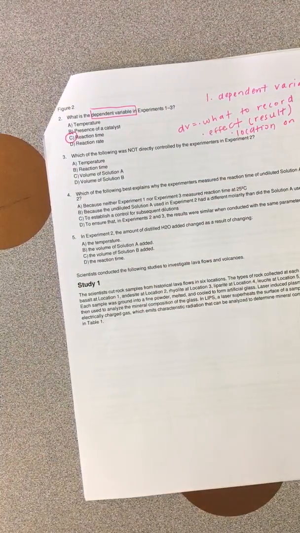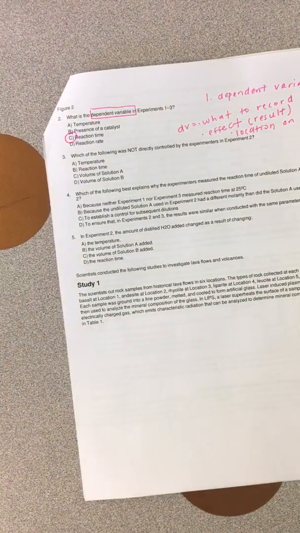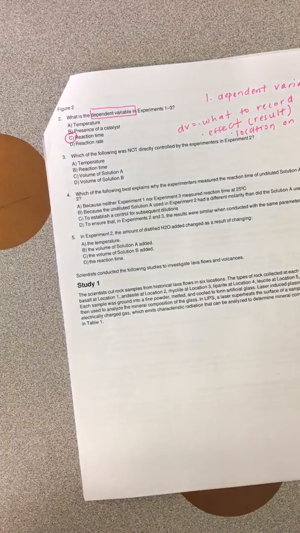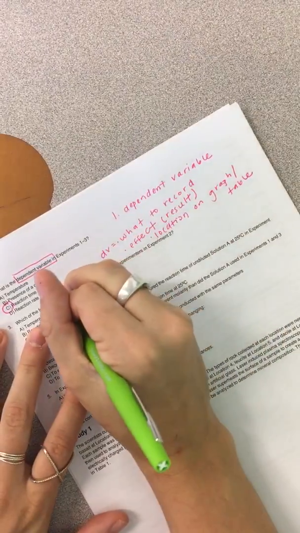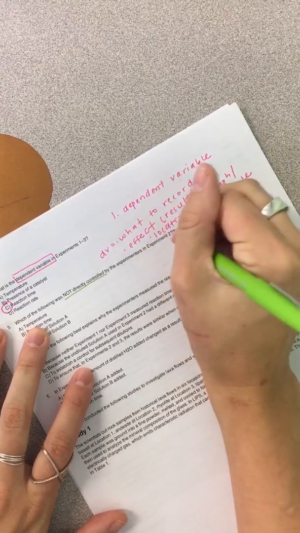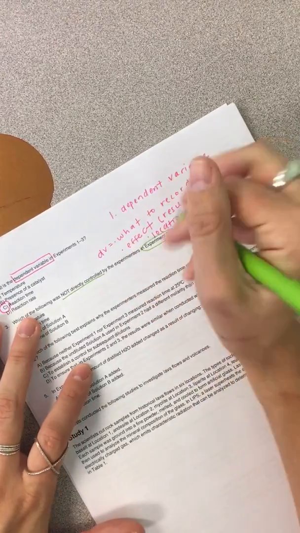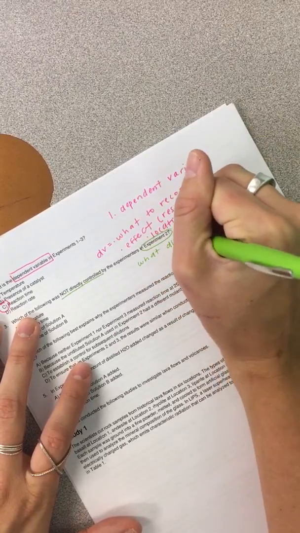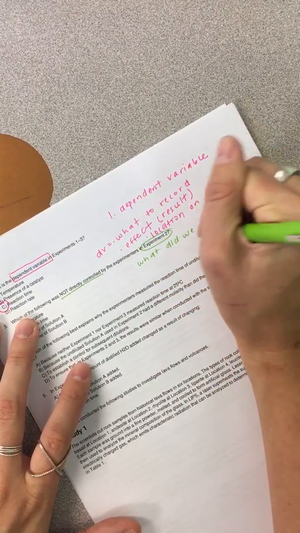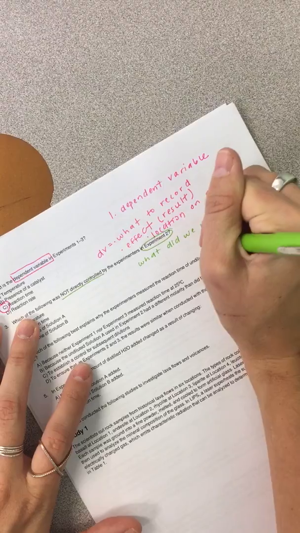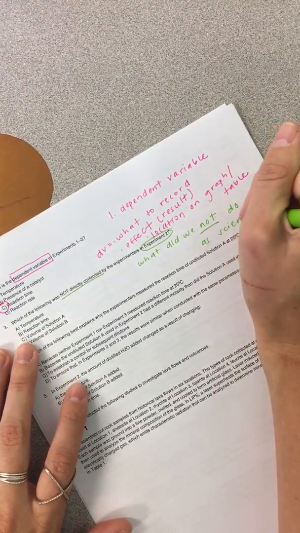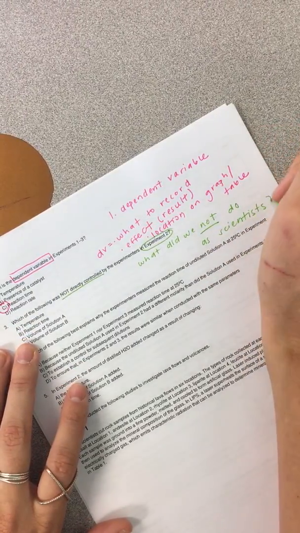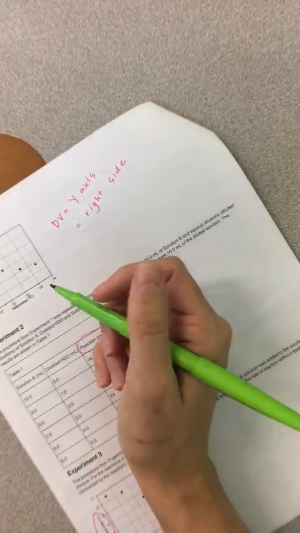All right. Which of the following was not directly controlled by experimenters in experiment 2? So what did we not do? Okay, so we look at experiment 2. It's going to ask us, what did we not do as scientists? So we're going to go back to experiment 2, and let's read it.